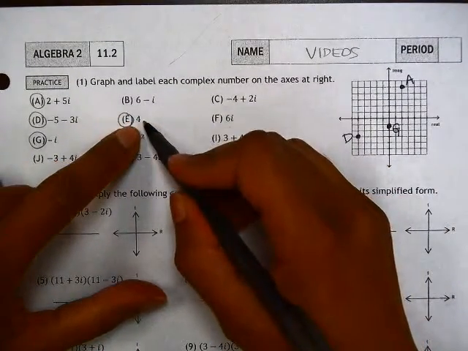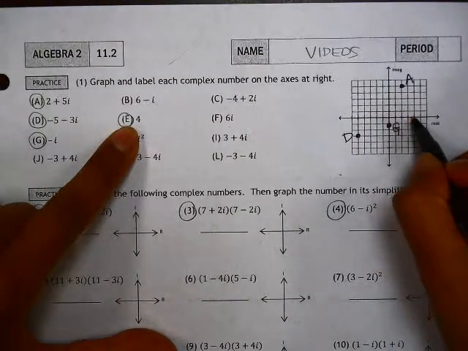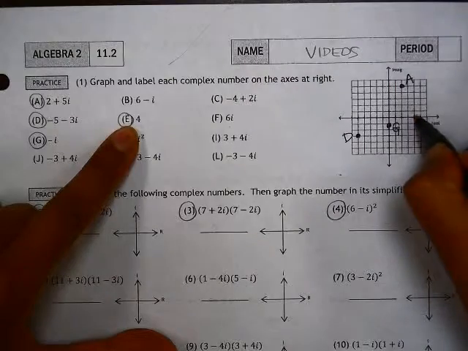So point E doesn't have an imaginary part, but it has a real part of positive 4. So I'm going to go 1, 2, 3, positive 4, and then 0 in the imaginary direction.